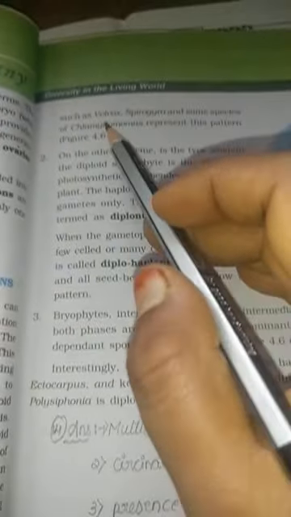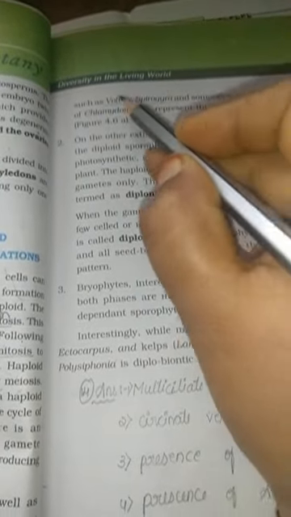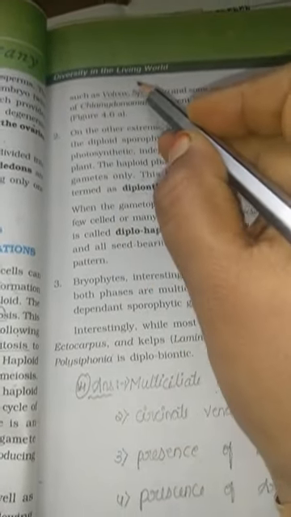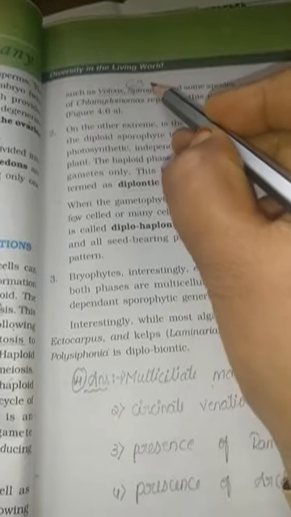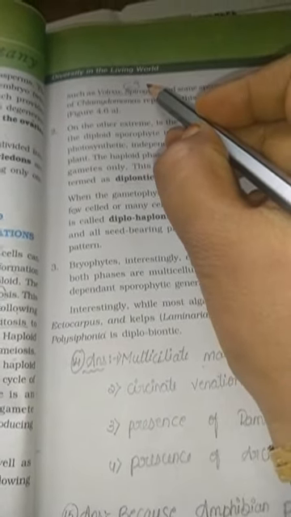This type of haplontic life cycle is seen in Volvox and Spirogyra. These are the examples. They might ask you 1 to 2 mark questions: examples for haplontic life cycle are Volvox and Spirogyra.